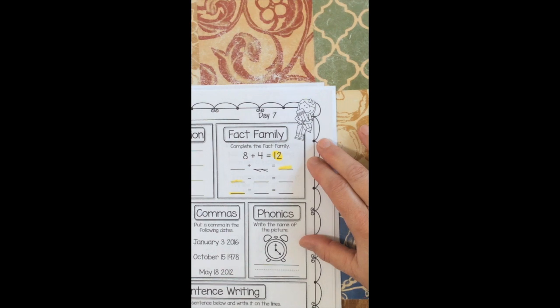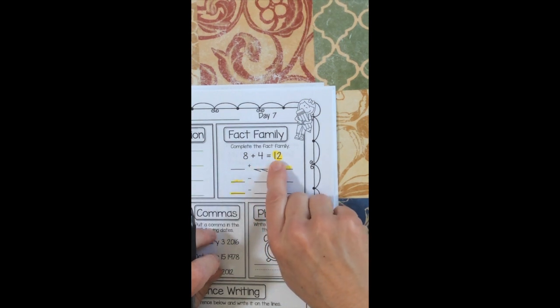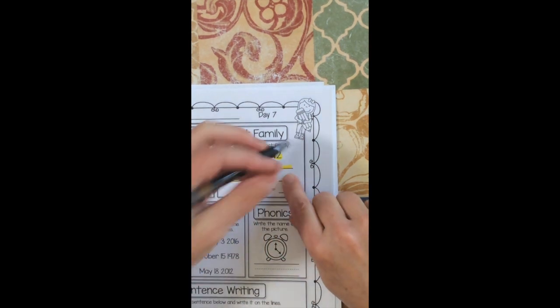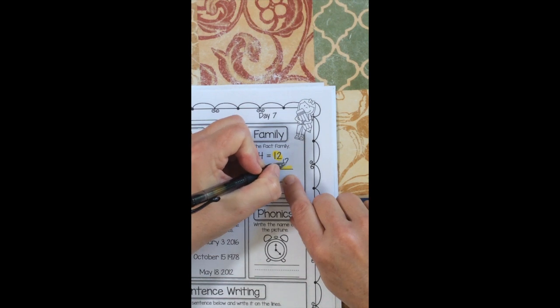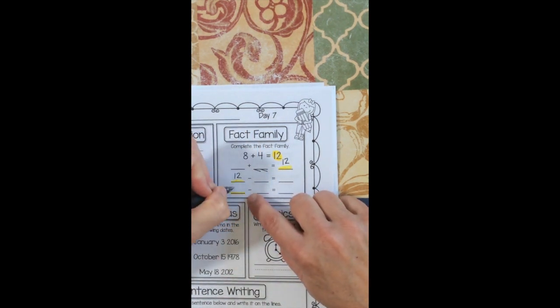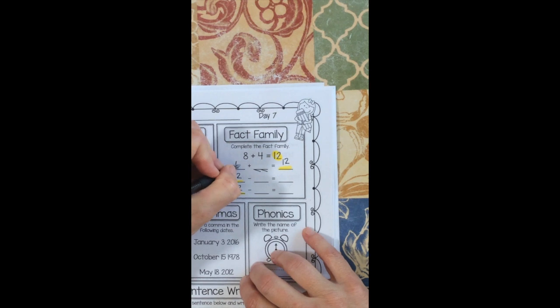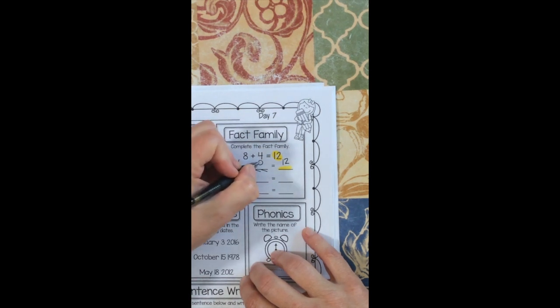All right, so I have 8 plus 4 equals 12, so they already put that. But I need to put the 12 last when I add and first when I subtract. So I have to mix these up, so I'm going to flip-flop them. 4 is going to be first, and then an 8.